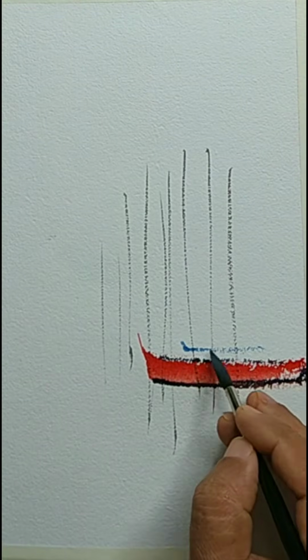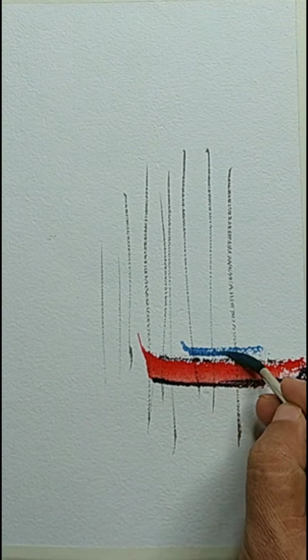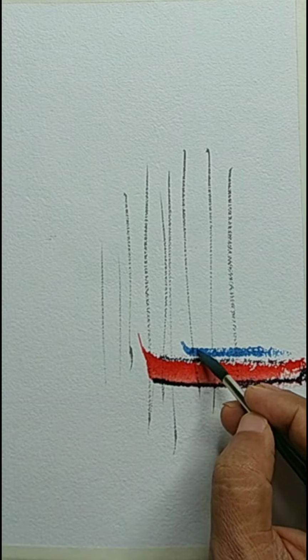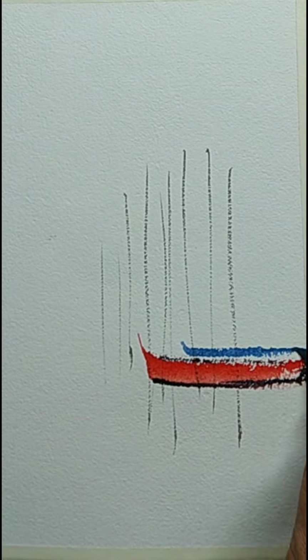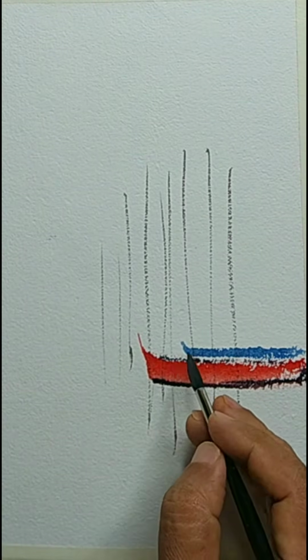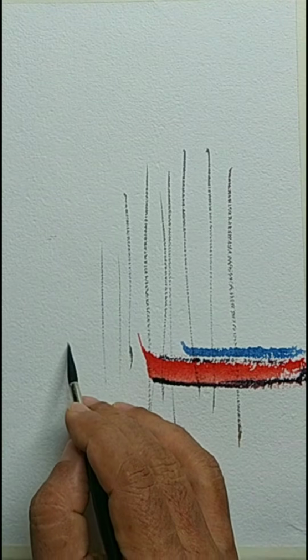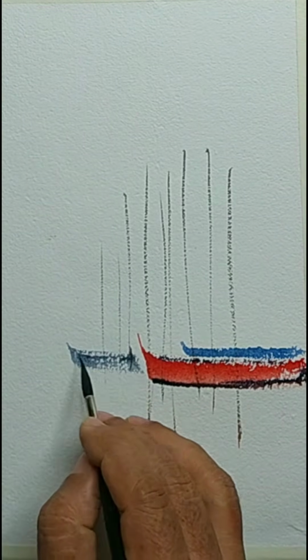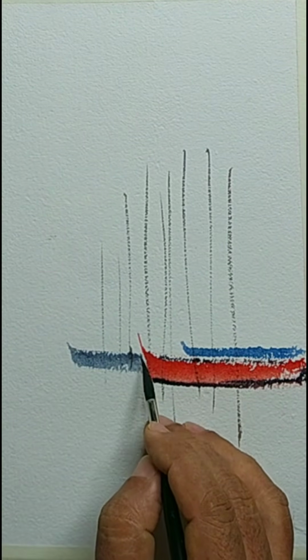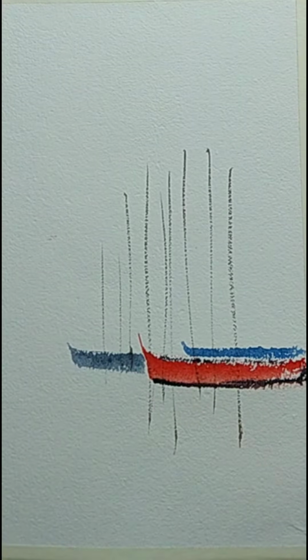Here, I'm not worried about the sky. I'm not very much worried about the color of water. I'm not very much worried about the color of boats and all. I just wanted some variation, and I wanted to suggest a group of boats. Okay, that is what I'm doing now.